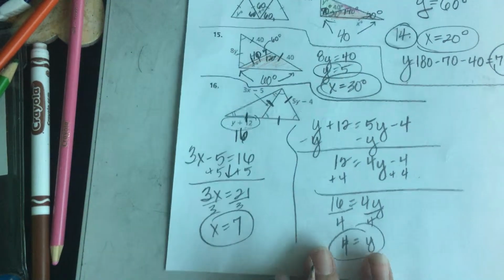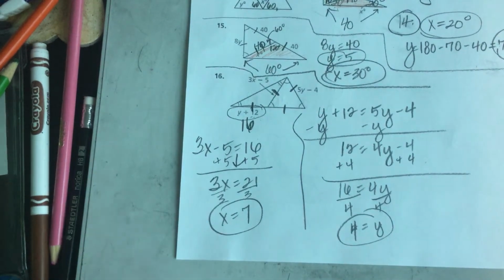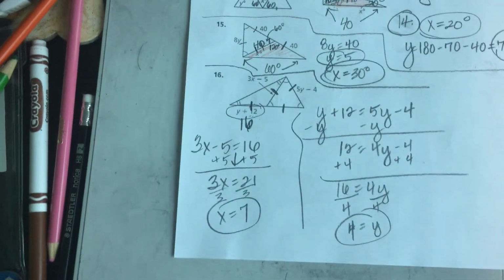Cool. Next move is going to be, let's look at our 5.1, 5.2 quiz, or 5.4.